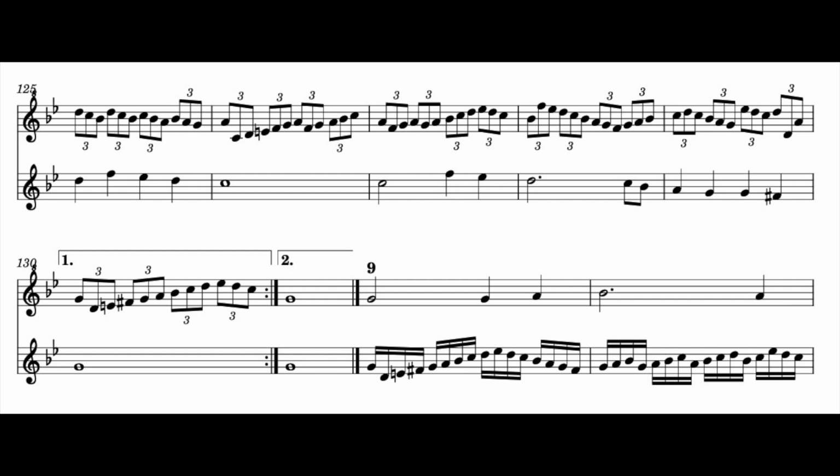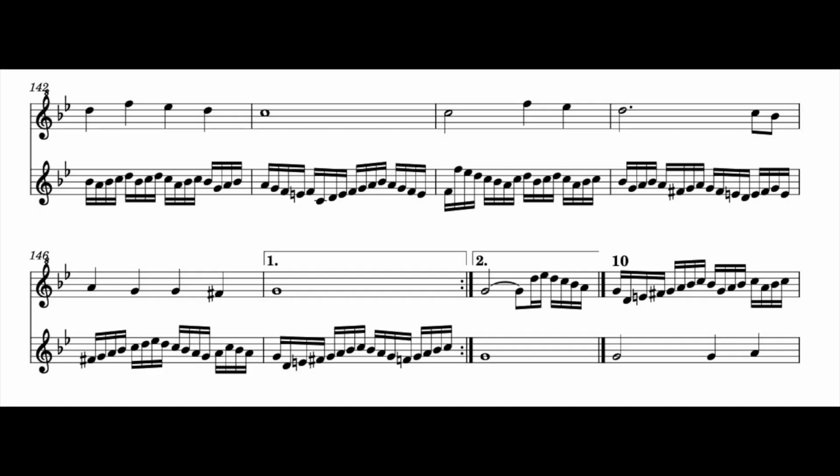Did you listen? Ta ta ta ta ta ta ta ta ta ta. I used the double tonguing. Ta ta ta ta ta ta ta ta ta ta ta ta ta. The speed is the same. I recorded it with the metronome in headphones, so that it doesn't change the speed. And the last one, number 10, I was a little tired, so I made some mistakes.